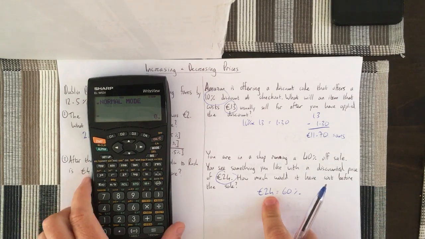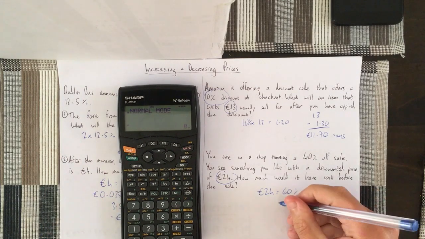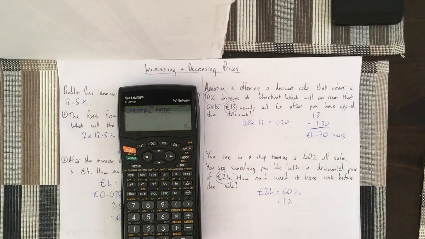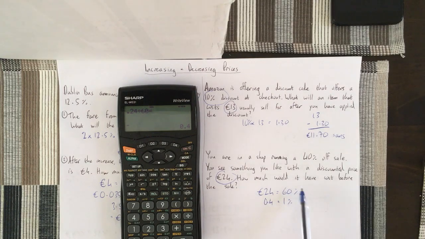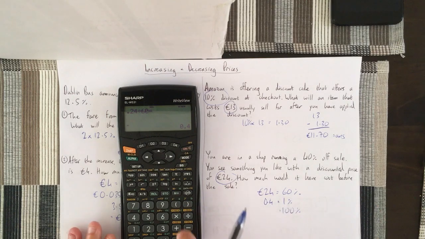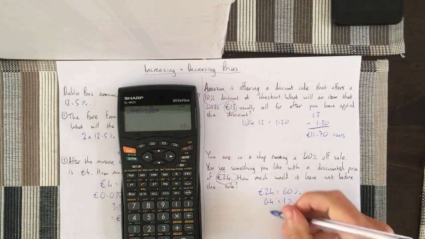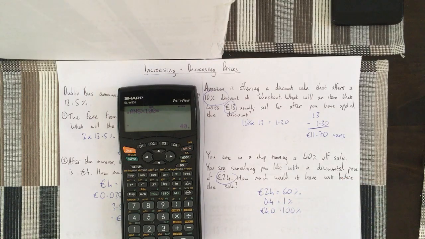So €24 is 60%, the 40% is taken off. If you want just 1%, you are going to divide 24 by 60 and you get 0.4. And then you want the cost before the sale, so that's 100% of it. So you're going to multiply this by 100 to get back up to 100%, what you would have started with. And that's 40. So there's your price before the sale.